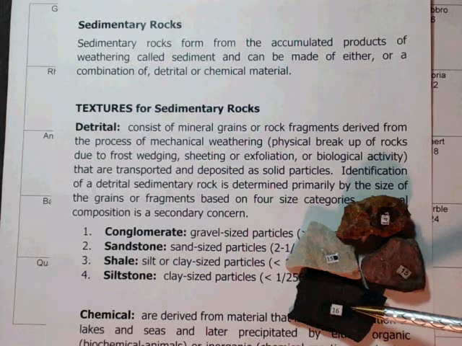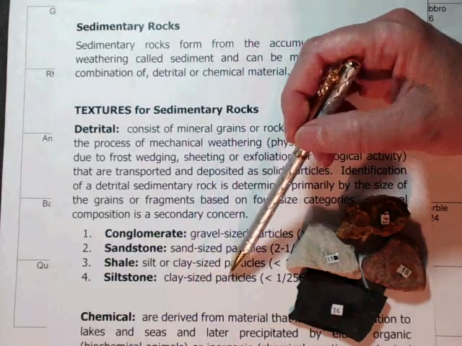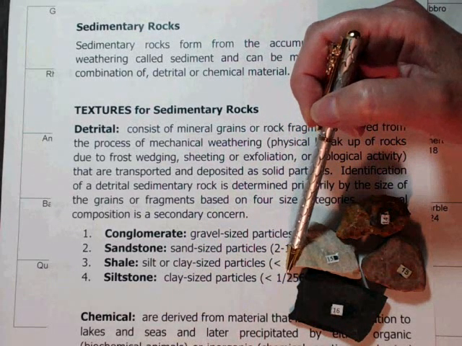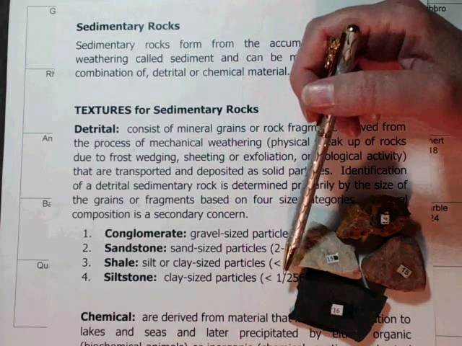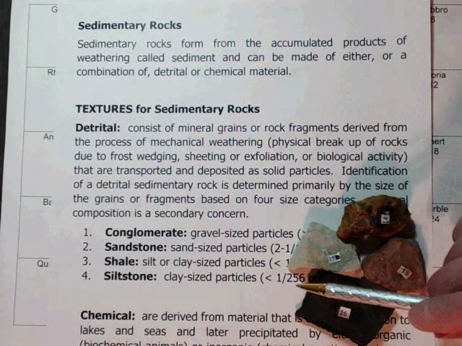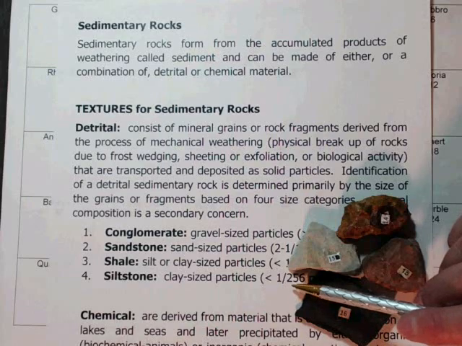Your number 16 shale. Now the siltstone is very small, so less than 1/256 of a millimeter. Can't get all that on there. Very, very fine grained clay-sized particles.